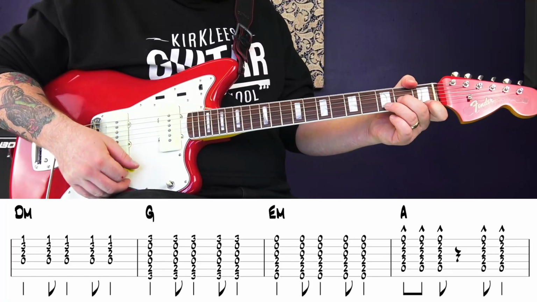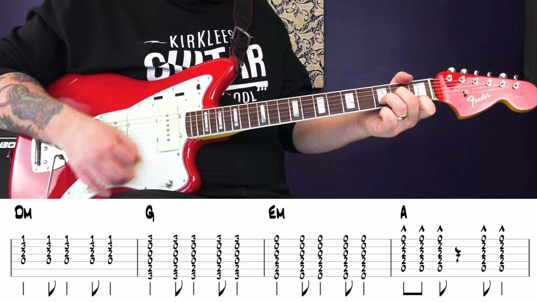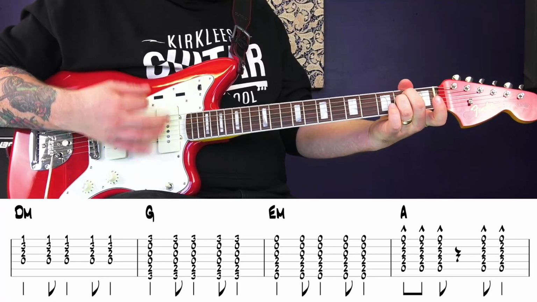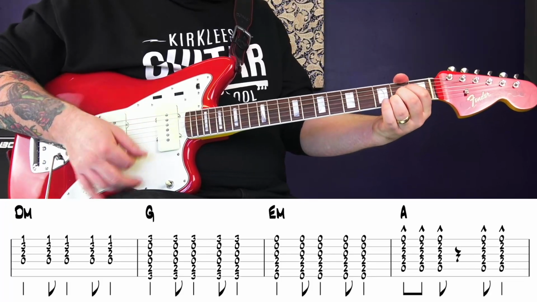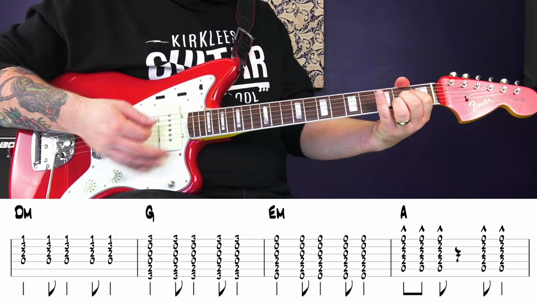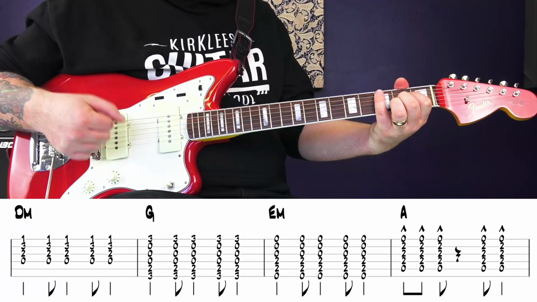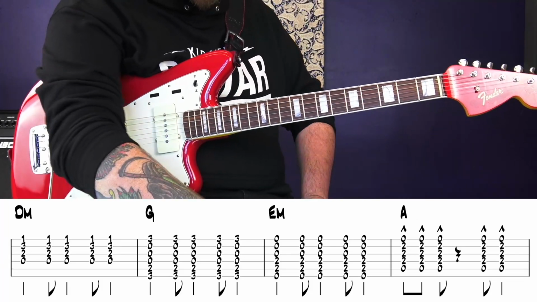Let me play all 4 bars. You see how I did it with my picking hand that time. Pause the video if you need to get that under your fingers.